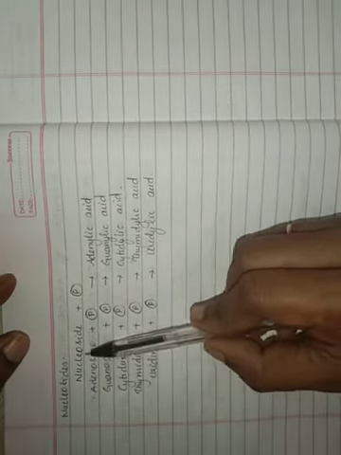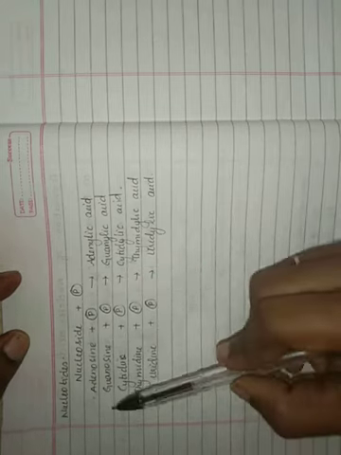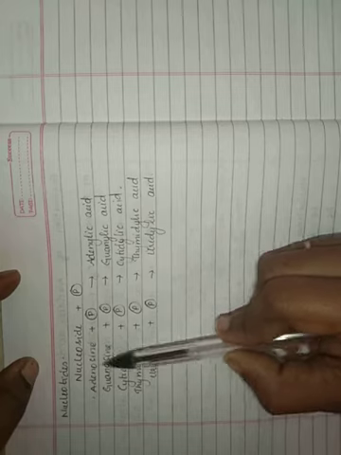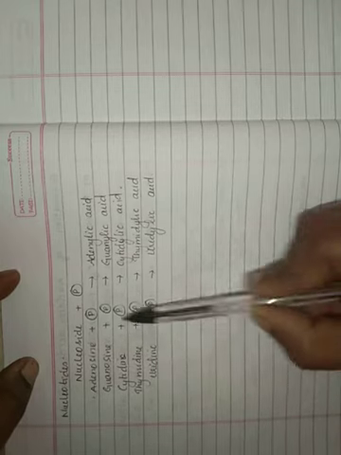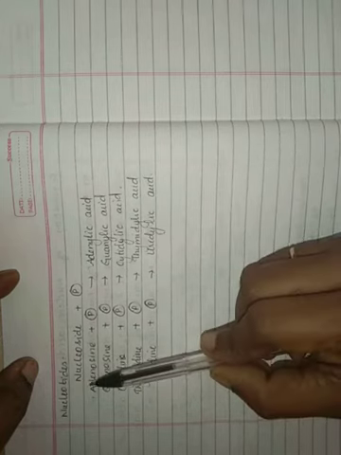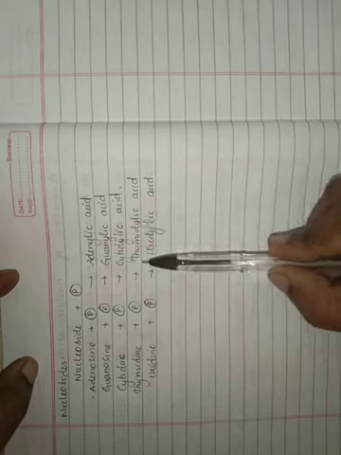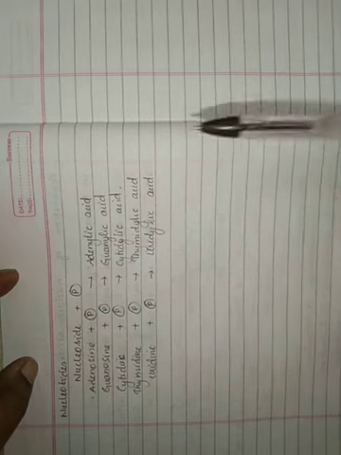A nucleotide is made of a nucleoside plus a phosphoric acid. I have represented the phosphoric acid like this. The nucleosides are adenosine, guanosine, cytidine, thymidine, uridine. When they combine with the phosphoric acid group, the names of those nucleotides will be adenylic acid, guanylic acid, cytidylic acid, thymidylic acid and uridylic acid.